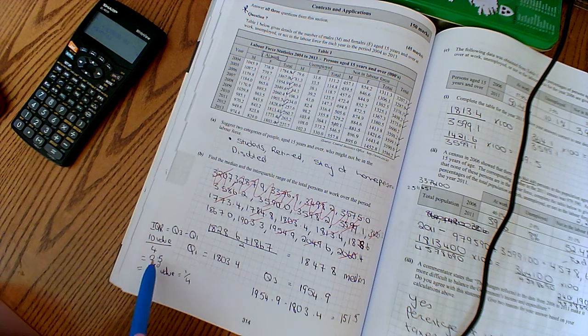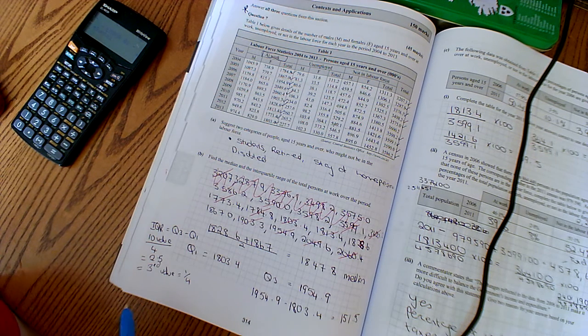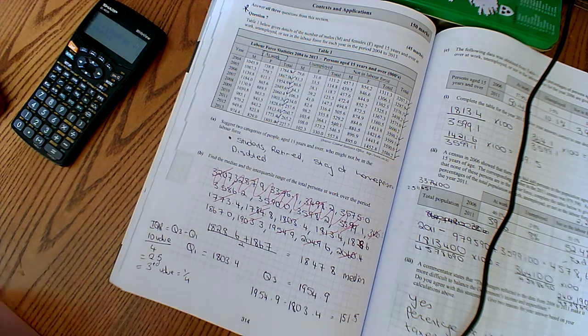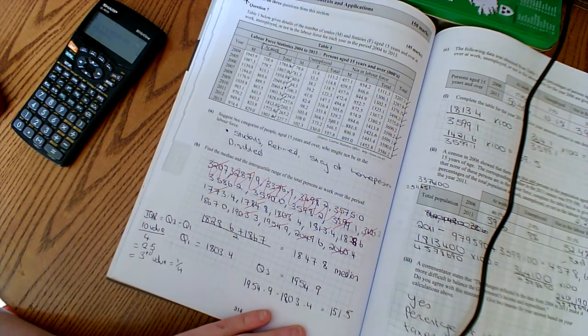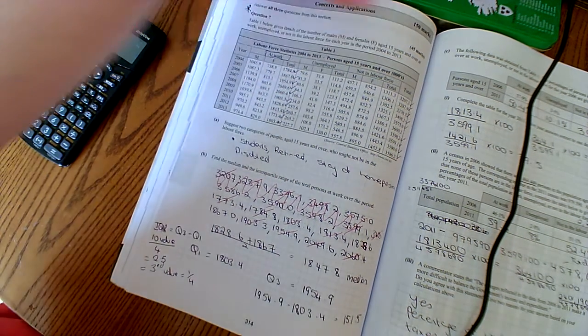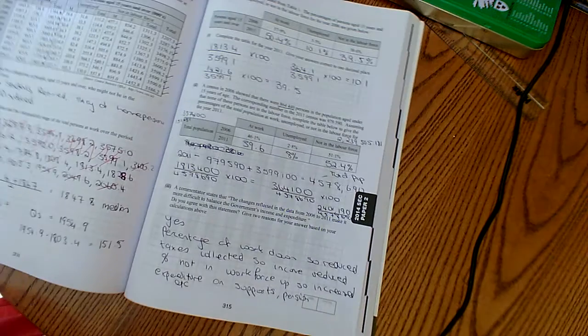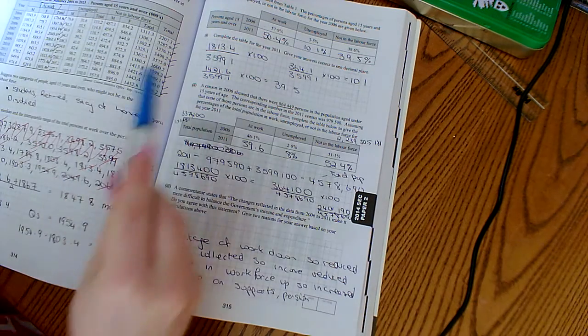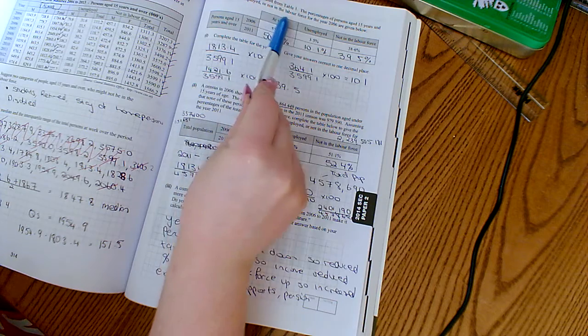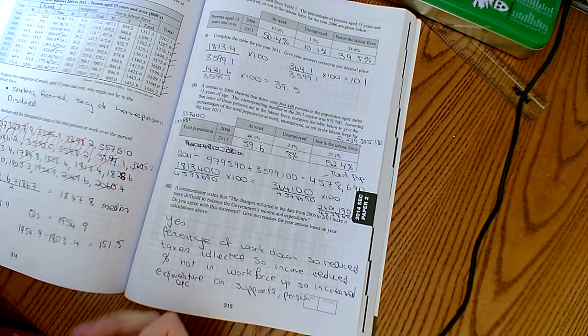Then I go again, 2.5 multiplied by 3 and I get my upper quartile. So I get my upper quartile and it is 1954.9. And I take them away to find out my interquartile range, which is here. The next part of this question says the following data was obtained from table 1. The percentage of persons aged 15 years and over at work, unemployed or not in the labour force for the year 2016 are given below.